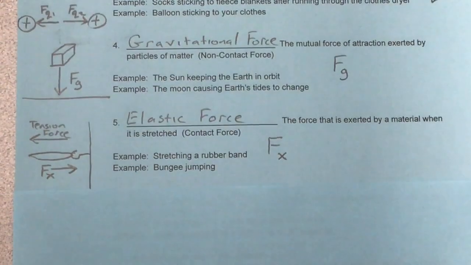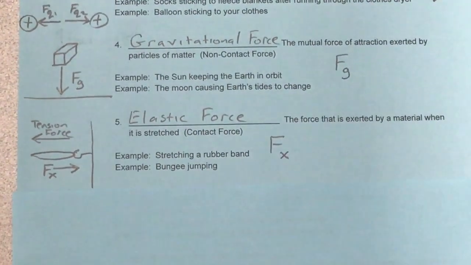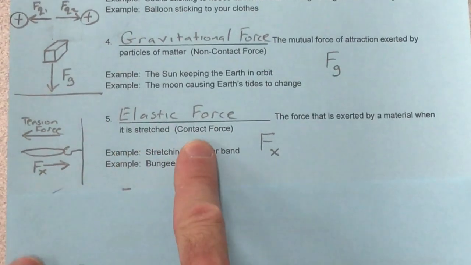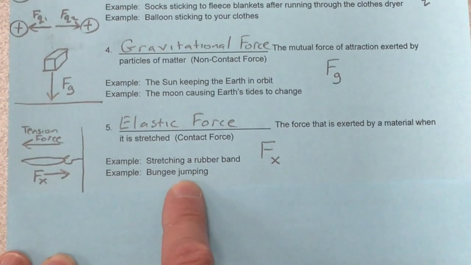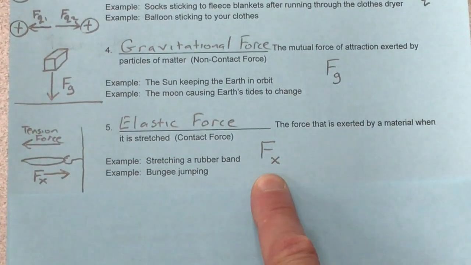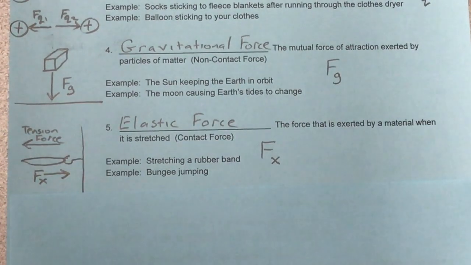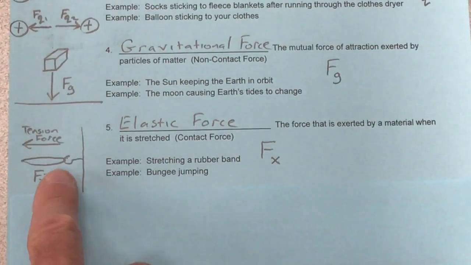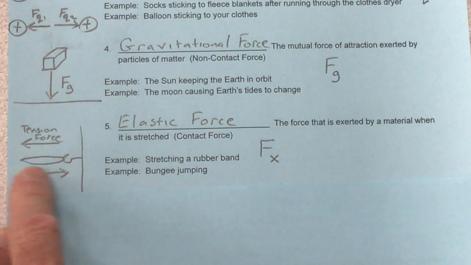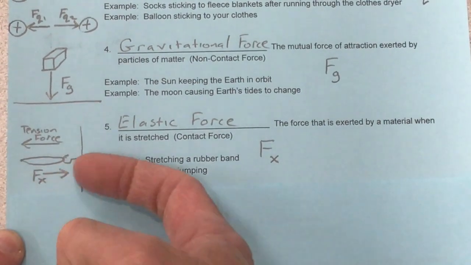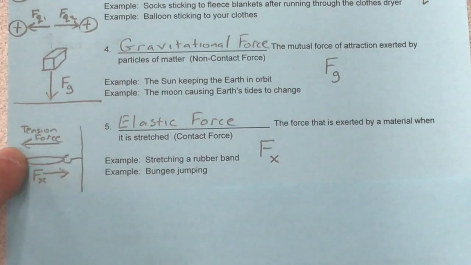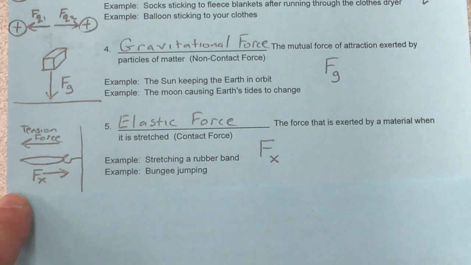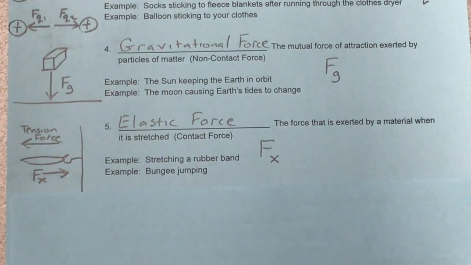The next force, force number 5, is the elastic force, the force exerted on a material when it is stretched. This is a contact force because two objects are touching. We're looking at stretching a rubber band or bungee jumping. This is the symbol F with a subscript of an X, not f of x like in math, not a function, a subscript here. Anyway, this is a wall and a hook, and this is a rubber band attached to the hook. And as the rubber band is being pulled away from the wall and the hook, this is the tension force, and the elastic force wants to make that rubber band go back to its normal size.